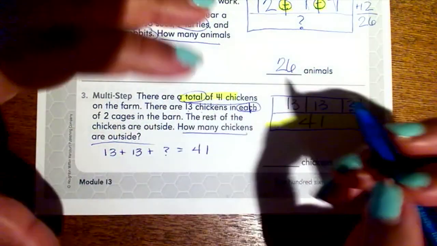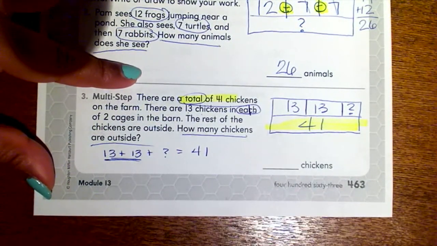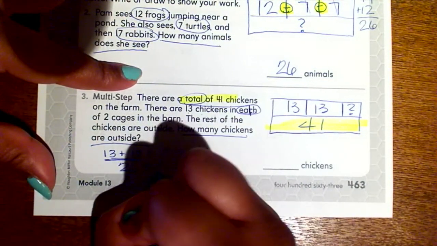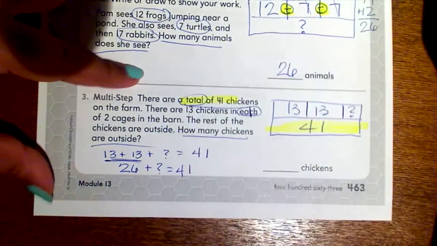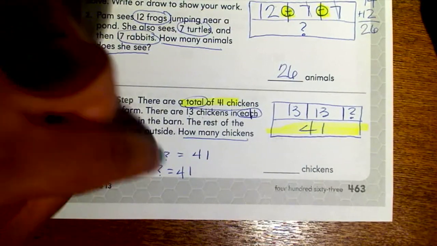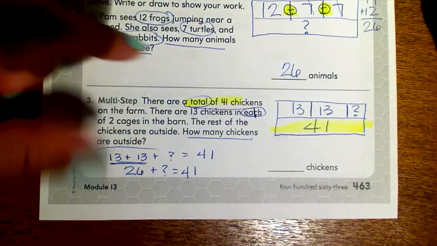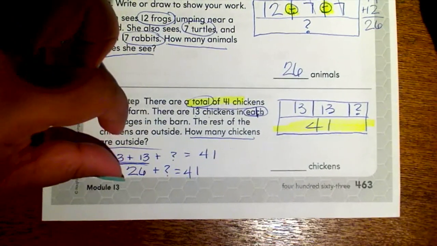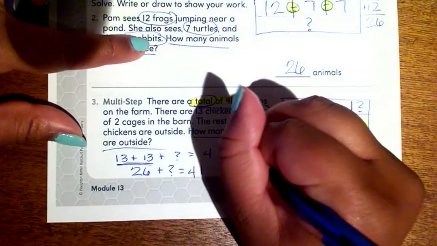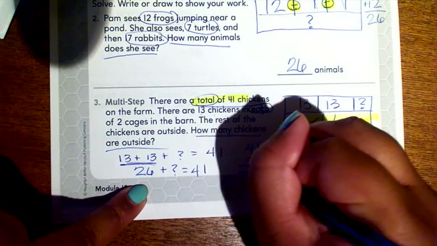Now let's go ahead and simplify. What is 13 plus 13? That's 26. So 26 plus something we don't know is equal to 41. Do you know what number you can add to 26 to get to 41? If you do know, go ahead and write your answer. If you don't know, you need to change this equation to subtraction. So you're going to grab your total number, which is 41, and you're going to take away a part, which is 26, and it's going to give you the other part.